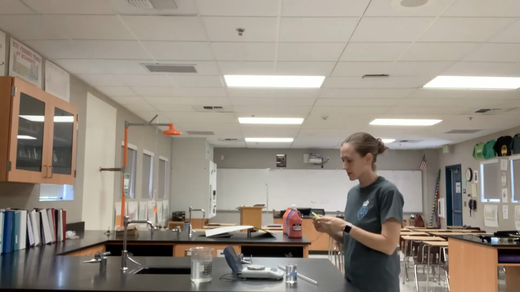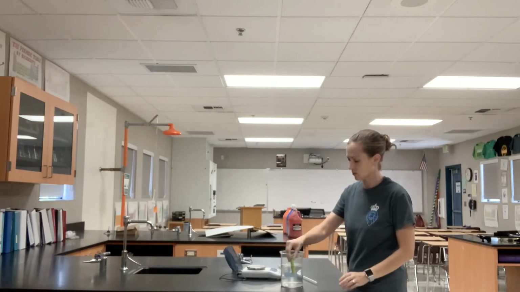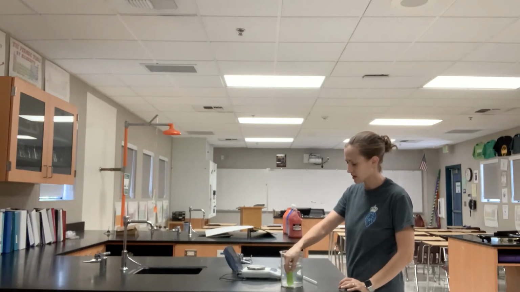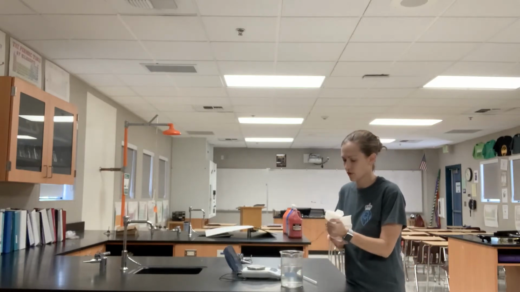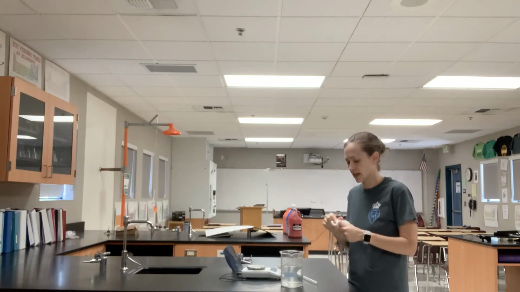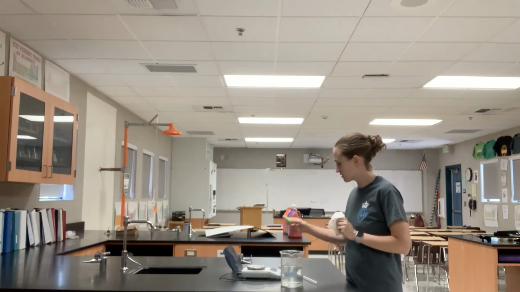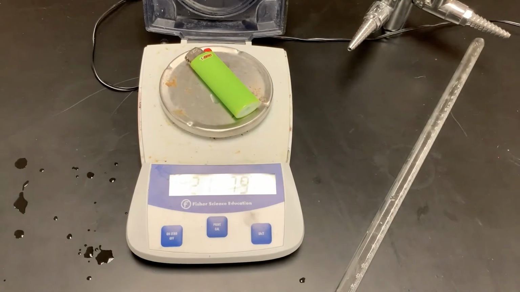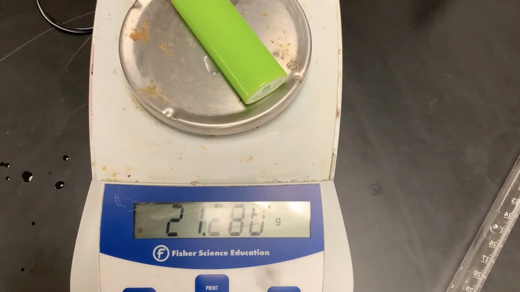All right, the first thing I'm going to do is take my lighter and put it into water. The reason I do that is I want to get it nice and wet, just like it's going to be after I'm done expelling gas from the lighter itself. Then I'm going to grab a paper towel, dry it off, shake it out, make sure it is as dry as I can possibly get it, and weigh it on the scale. Now I need to make sure to zero the scale. And this is the mass I get of my lighter before I expel any gas.